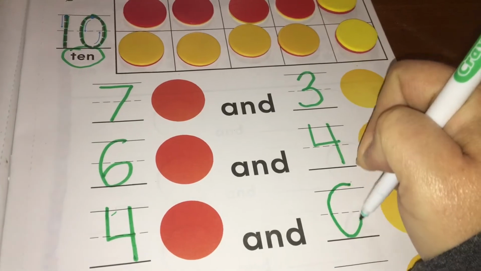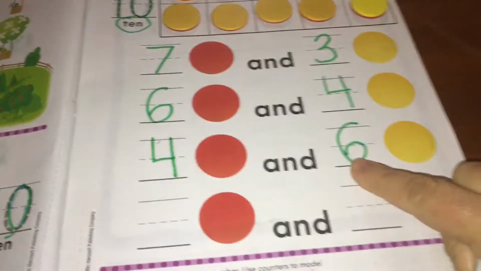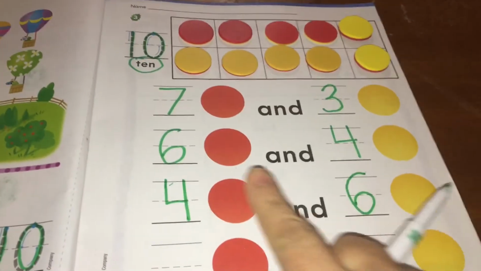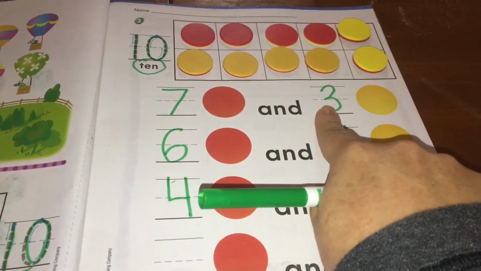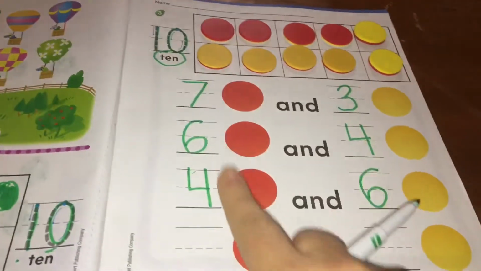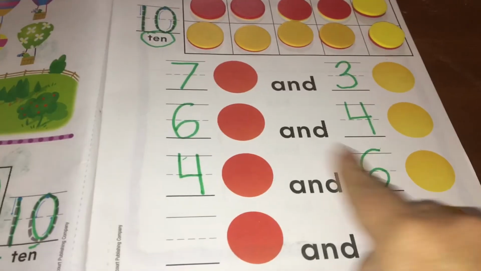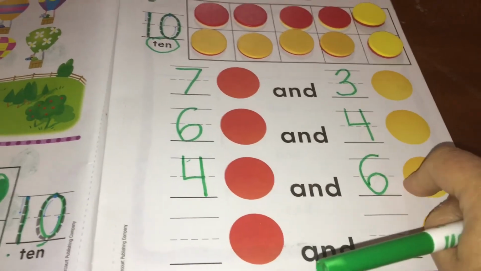Sorry, I'm looking through the screen of the phone, so it's kind of hard for me to go on the correct line. So I know that 7 plus 3 is 10, 6 plus 4 is 10, and 4 plus 6 is 10. Notice how these numbers are the same. They only flip-flop with the colors.